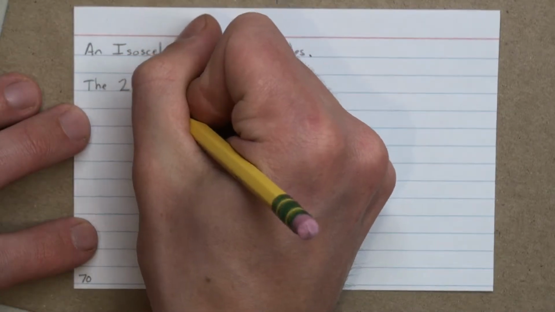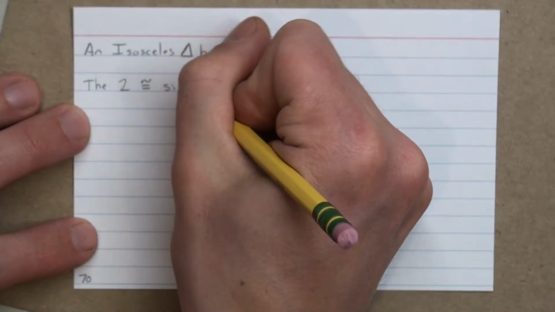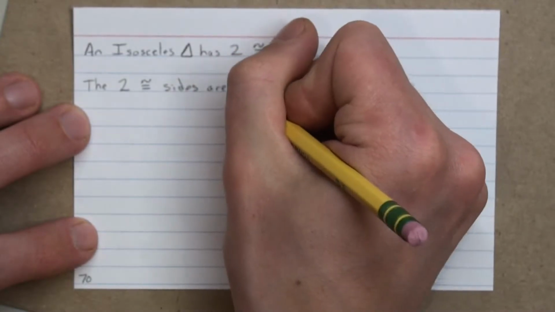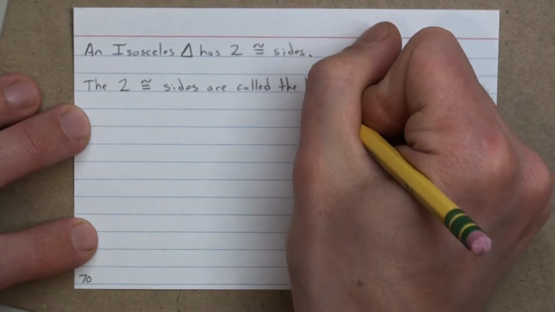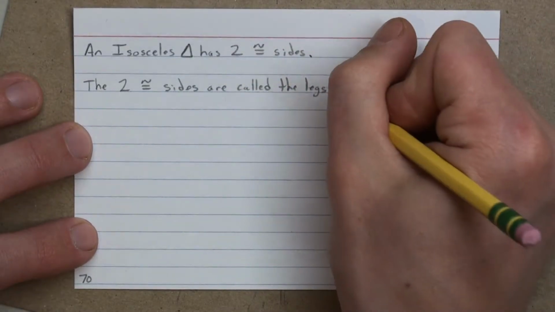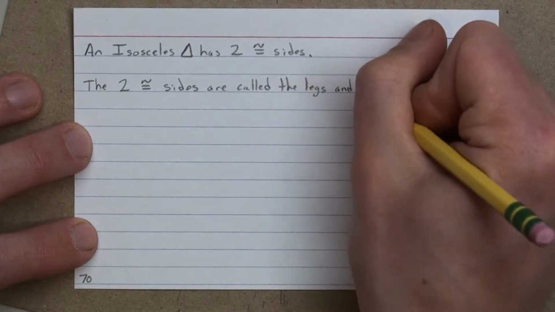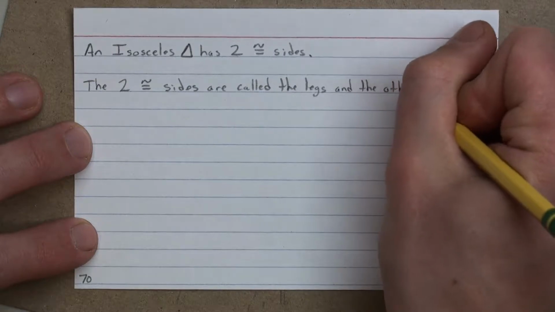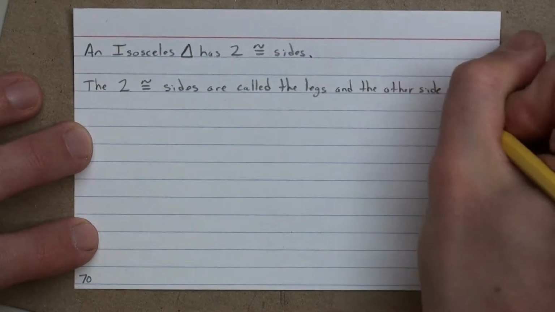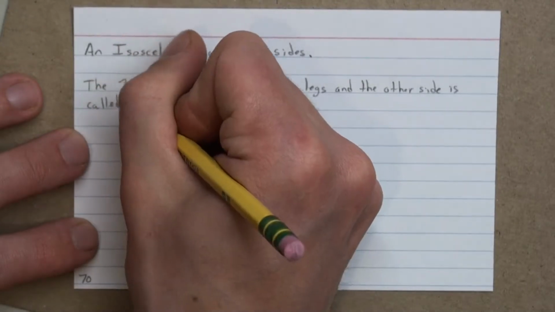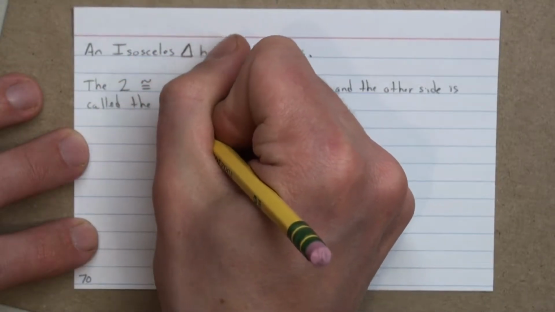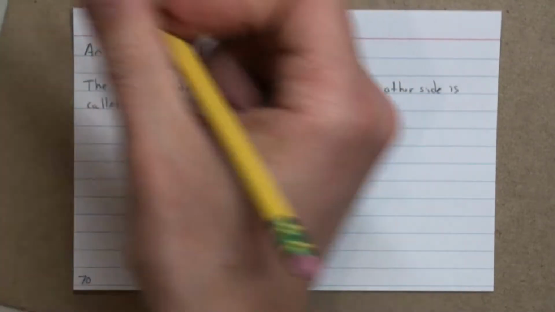The two congruent sides are called the legs, and the other side is called the base.